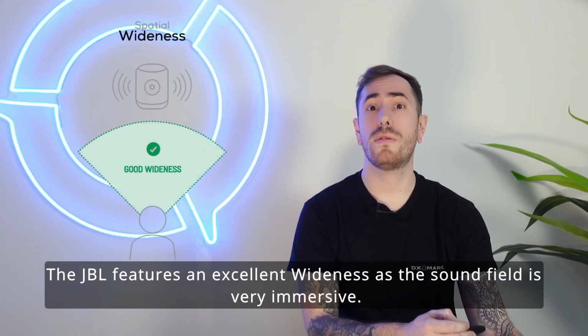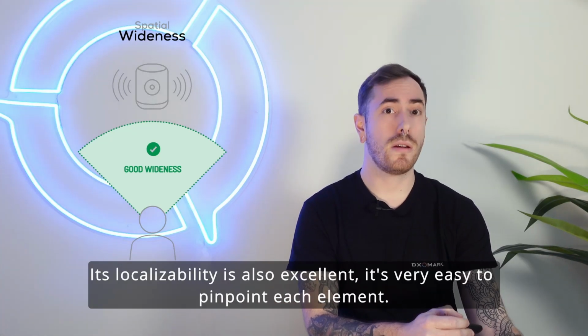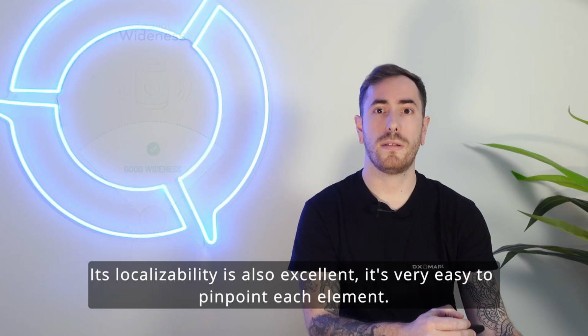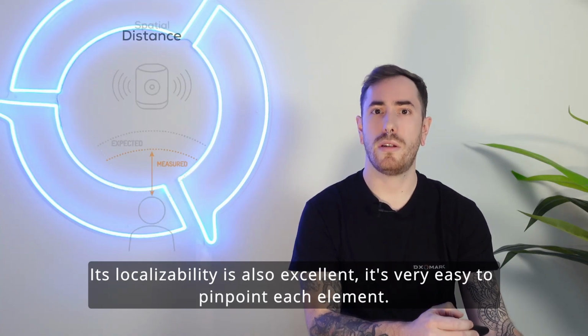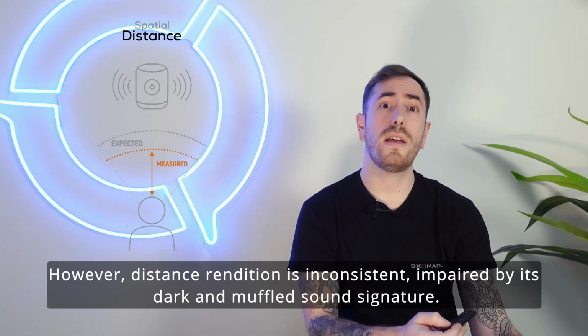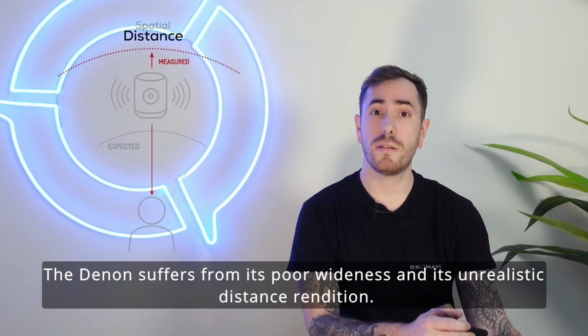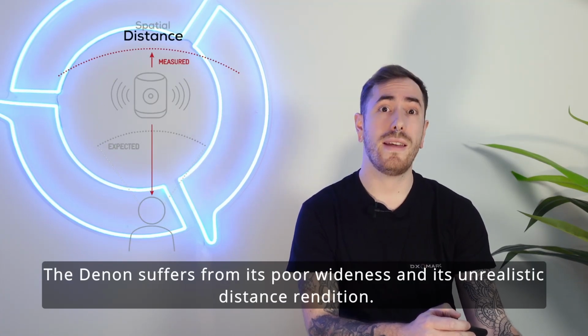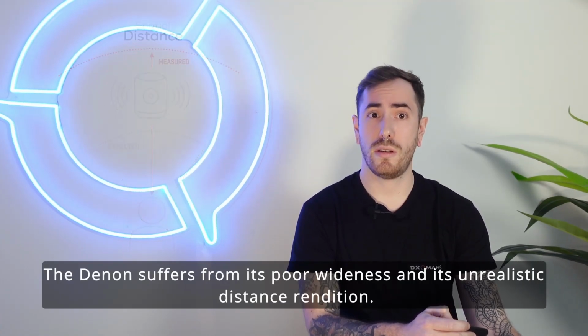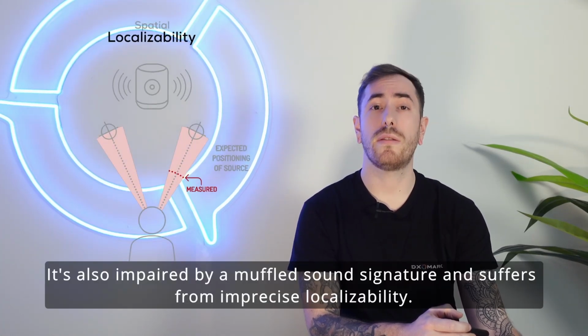The JBL features an excellent wideness. The sound field is very immersive. Its localizability is also excellent. It's very easy to pinpoint each element. However, distance rendition is inconsistent, impaired by its dark and muffled sound signature. The Denon suffers from its poor wideness and its unrealistic distance rendition. It's also impaired by a muffled sound signature and suffers from imprecise localizability.